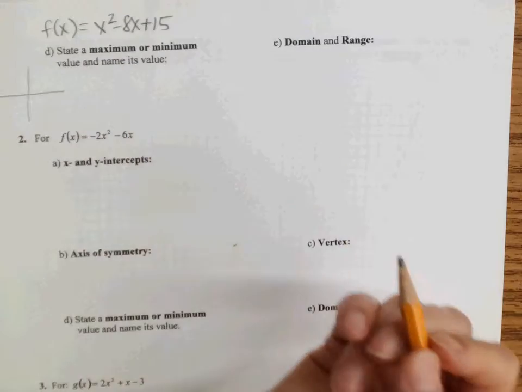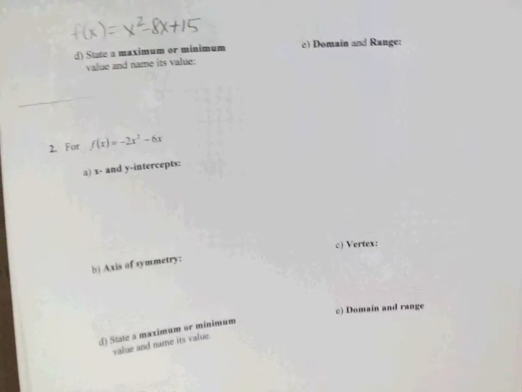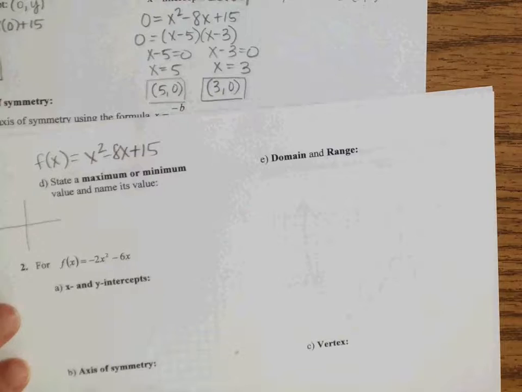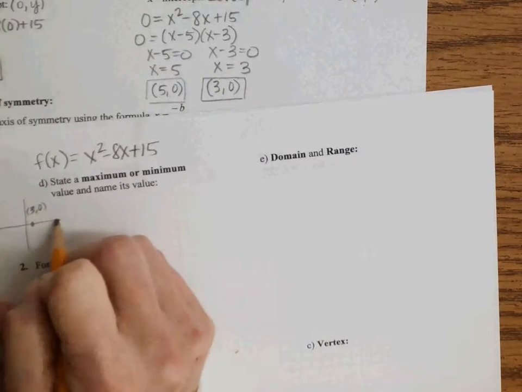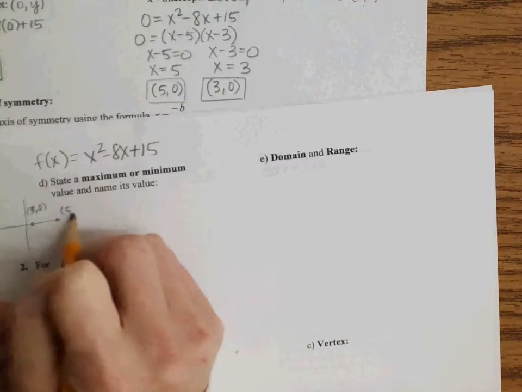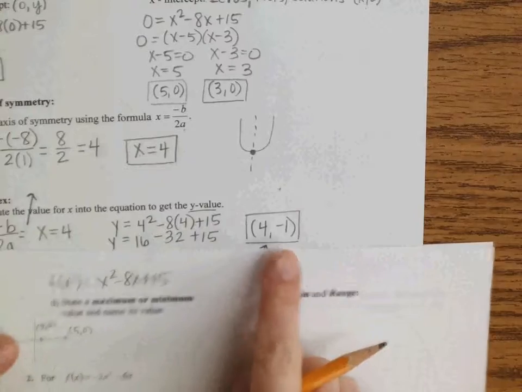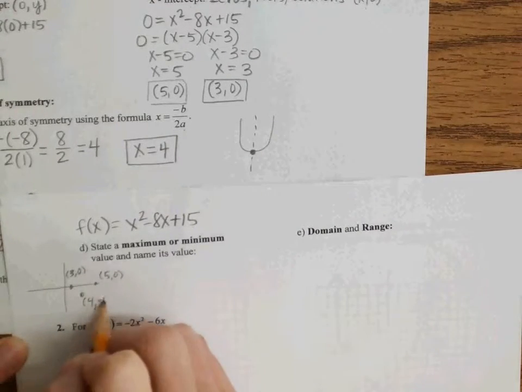I'm going to think back to the zeros from that first page: (3, 0) and (5, 0), and then the vertex is (4, -1). So I'm going to plot it, and (4, -1) is right about there.